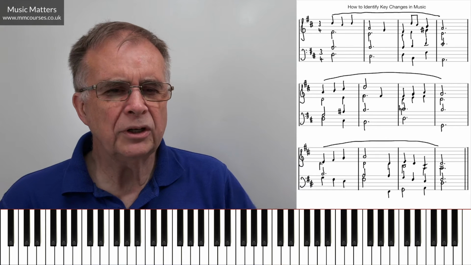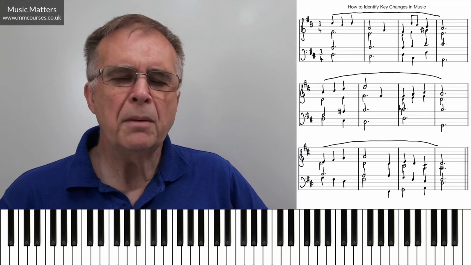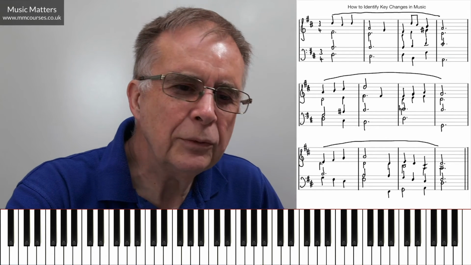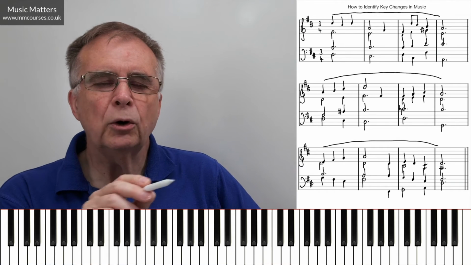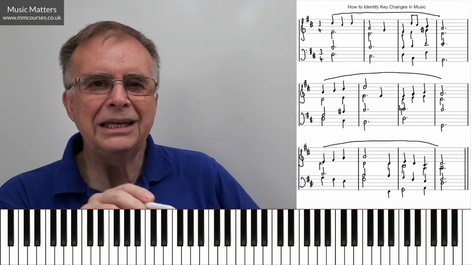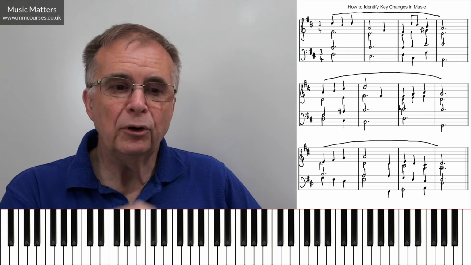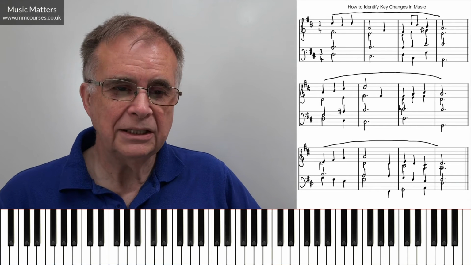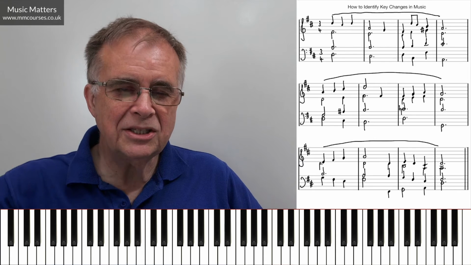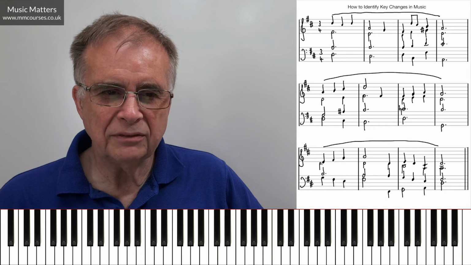Okay, now if we've gone into a minor key, what's the most likely minor key? We said back at the beginning that two sharps means you're either in D major or you're in the relative minor of B minor. And if you're in B minor and you're using the harmonic minor scale, we raise the seventh note, the seventh degree of the scale.